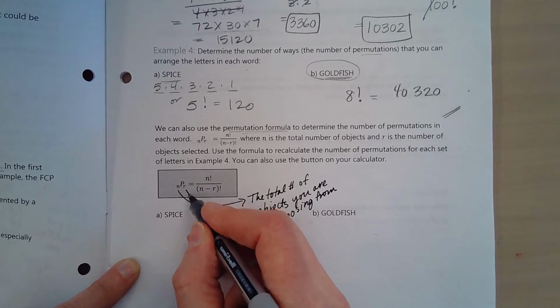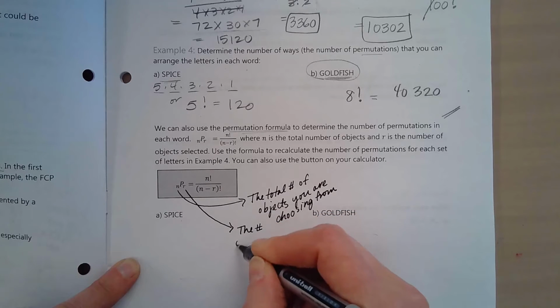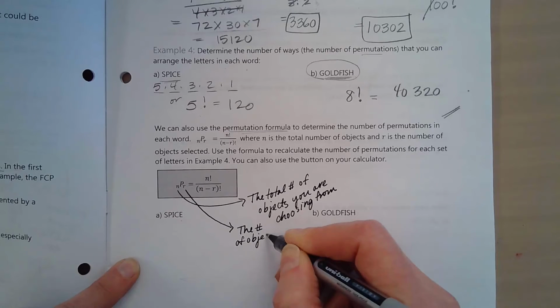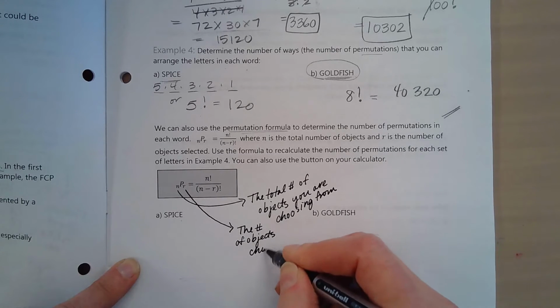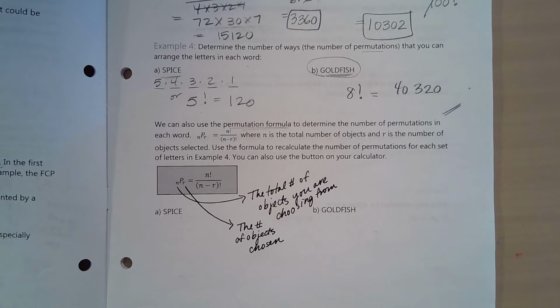And the r represents the number of objects chosen. Okay, so there's a difference there, right? If I look at my example here, let's say I wanted to create a 5-character PIN number from the letters, like I just did here.